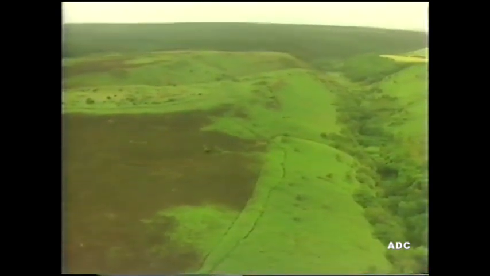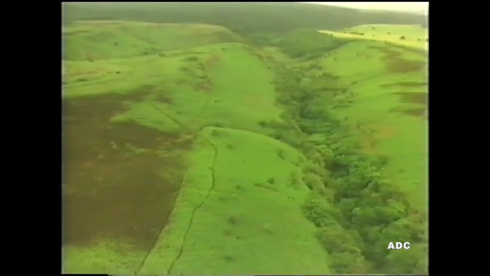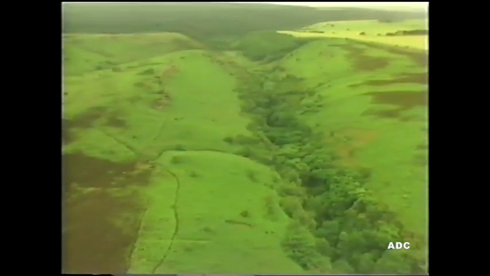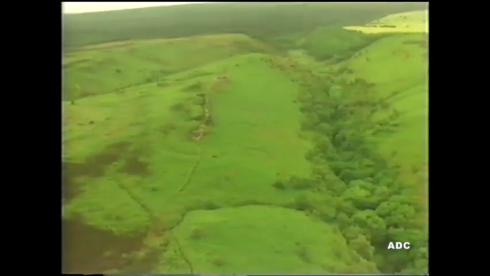They're all very different, each formed by a particular set of environmental conditions and by a different pattern of weathering and erosion. And yet, they all have one thing in common. They're all made up of slopes.